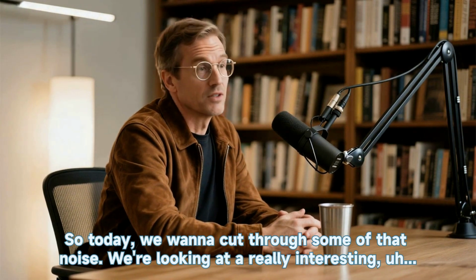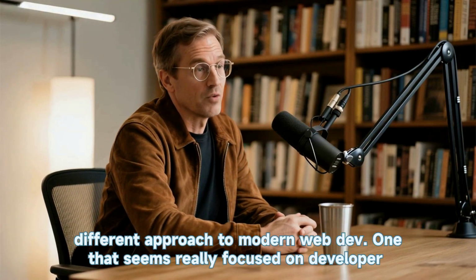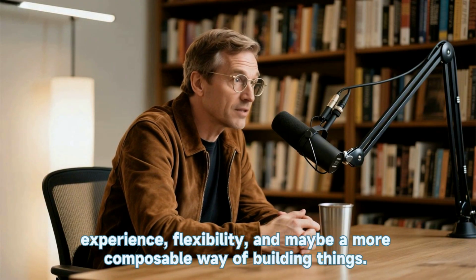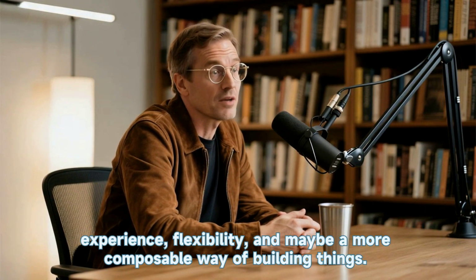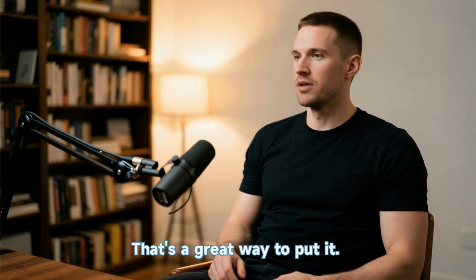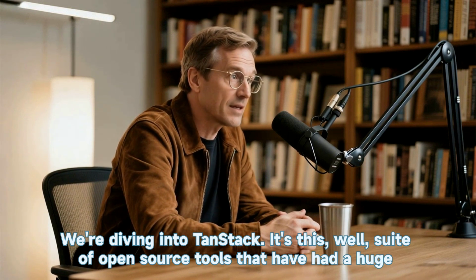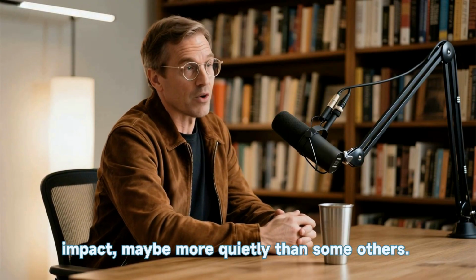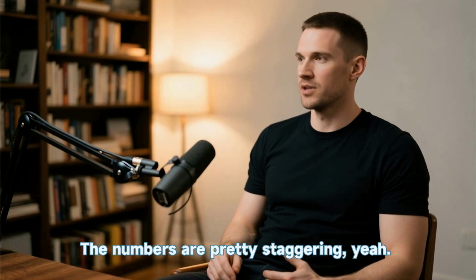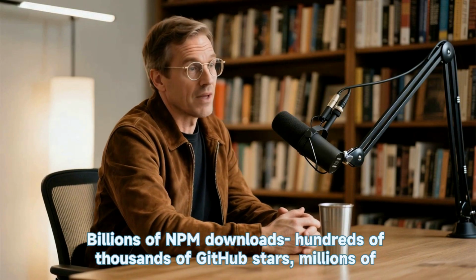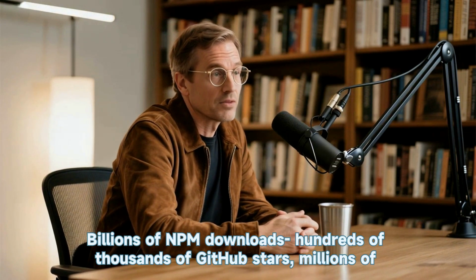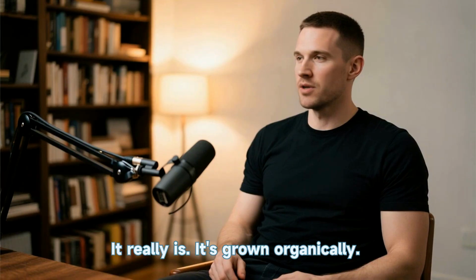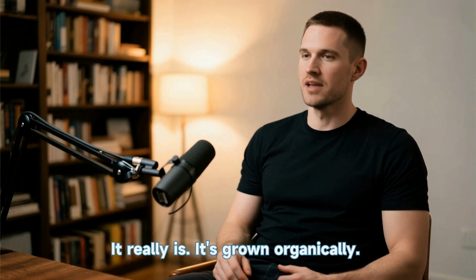We're looking at a really interesting, different approach to modern web dev. One that seems really focused on developer experience, flexibility, and maybe a more composable way of building things. That's a great way to put it. We're diving into TanStack. It's this, well, suite of open source tools that have had a huge impact, maybe more quietly than some others. The numbers are pretty staggering, yeah. Billions of NPM downloads, hundreds of thousands of GitHub stars, millions of dependents. I mean, that's serious reach. It really is. It's grown organically.